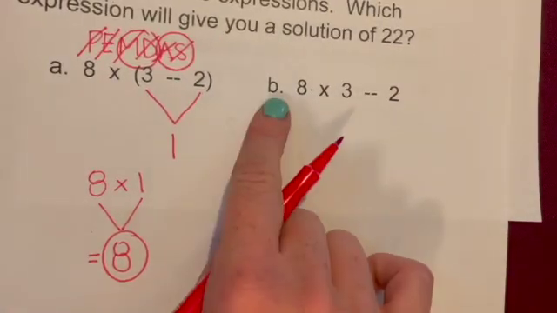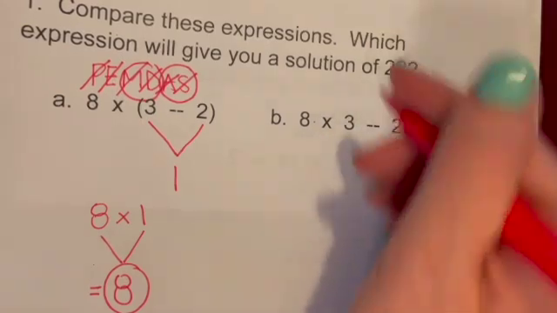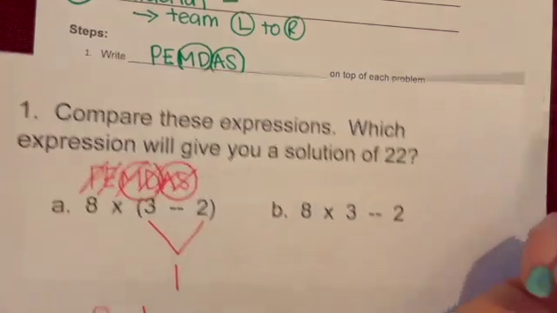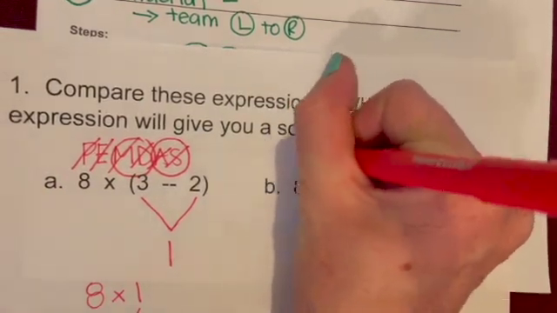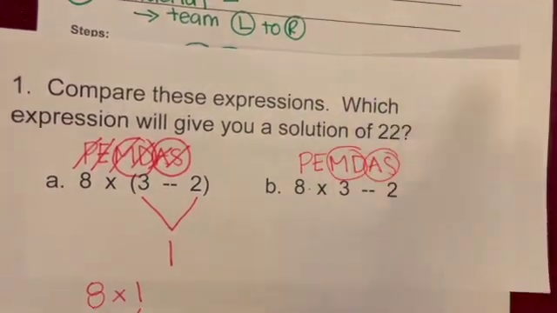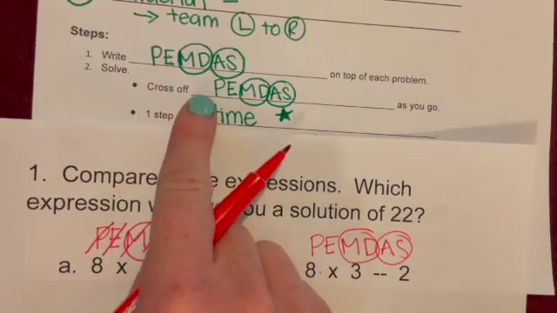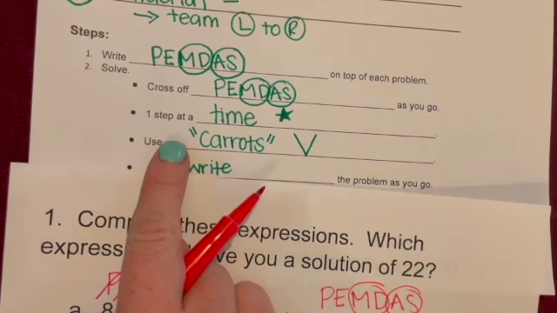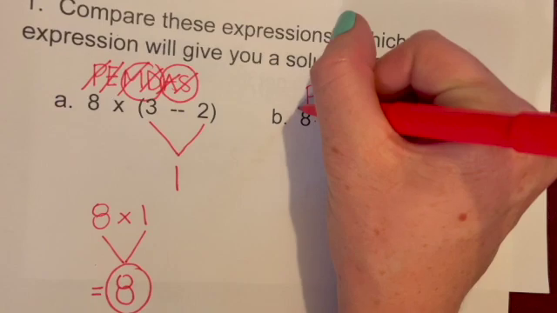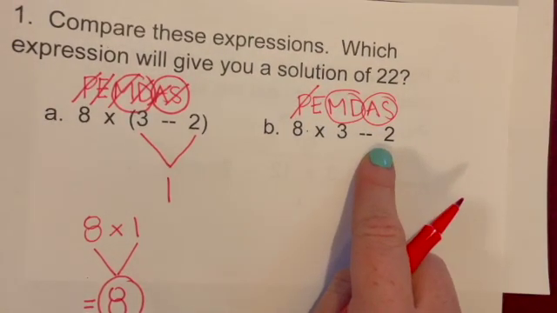My next problem, I'm still not done because I have to compare these two. So I need to solve B. So again, I look at my steps. My first step says to write PEMDAS on top of each problem. So I'm going to write PEMDAS. M and D go together, A and S go together. Next step says solve. I need to cross off as I go. I need to do it one step at a time, use carets, and rewrite the problem. So my first step is parentheses. I'm going to cross off parentheses. Do I see any parentheses? I don't see any parentheses.